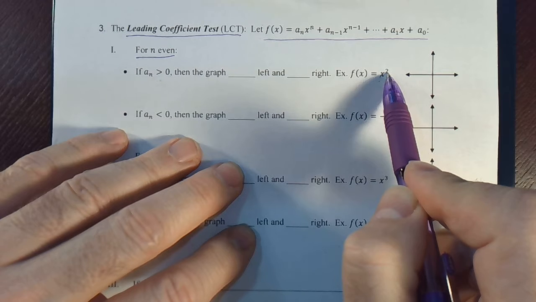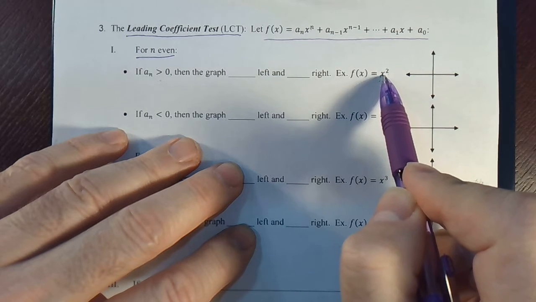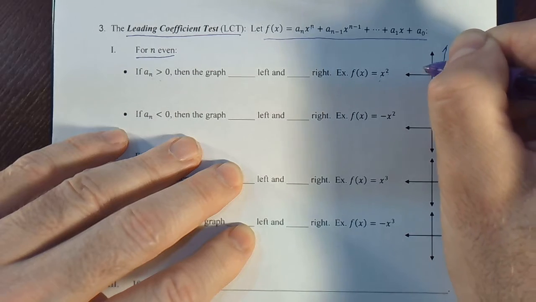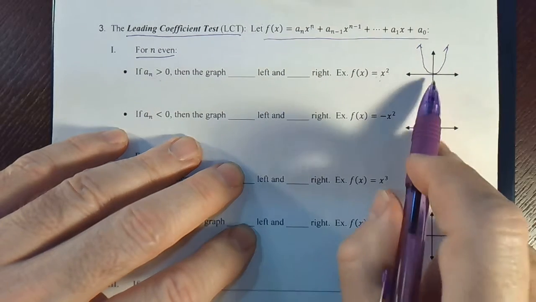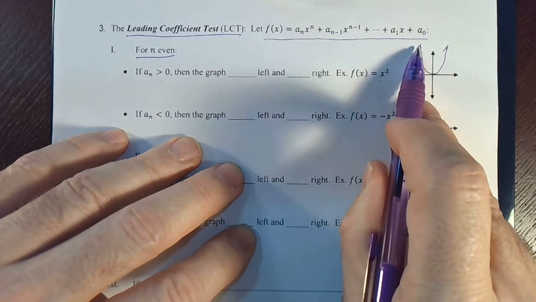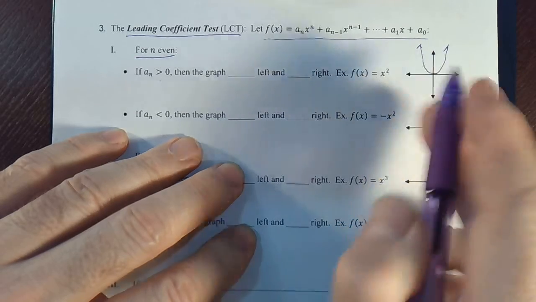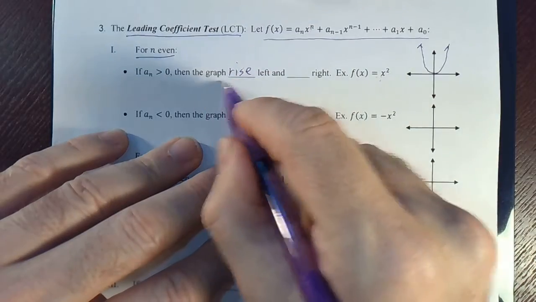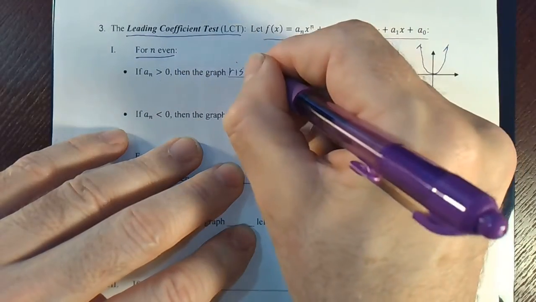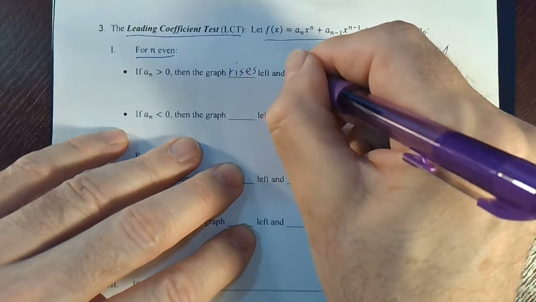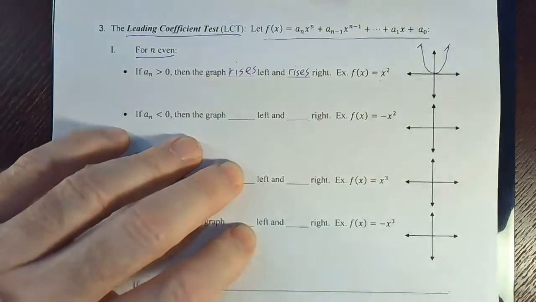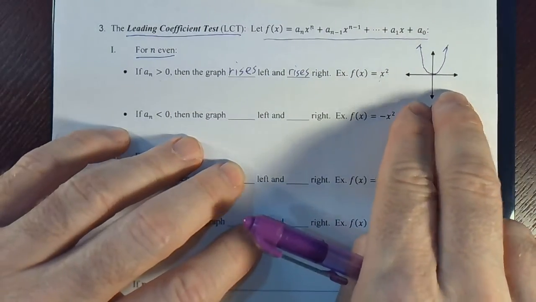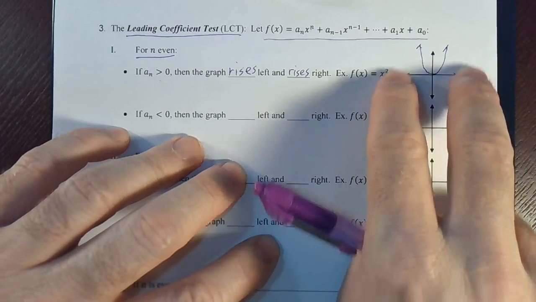is 2. It's even. We know what this looks like, something like this. So what does this one do? It rises left and it rises right. So the graph rises left and rises right. In the left and right, it goes the same direction.